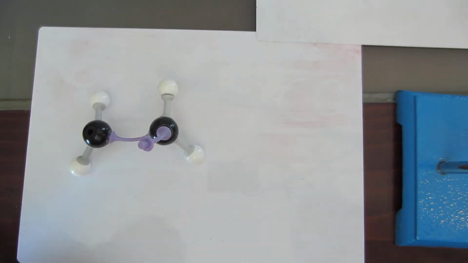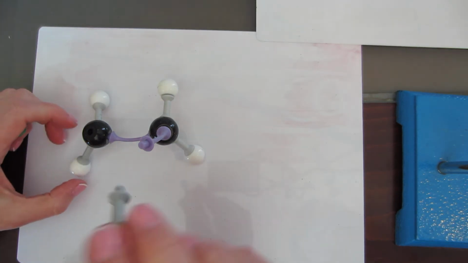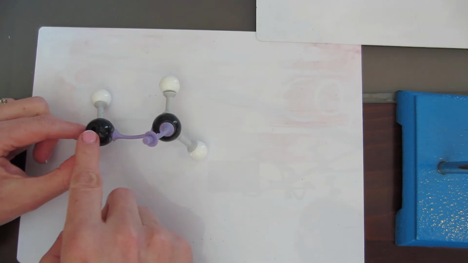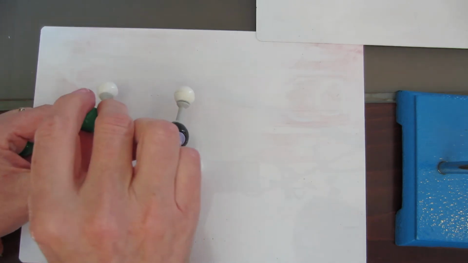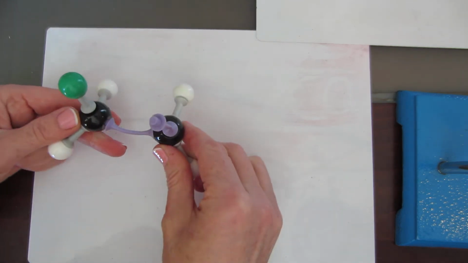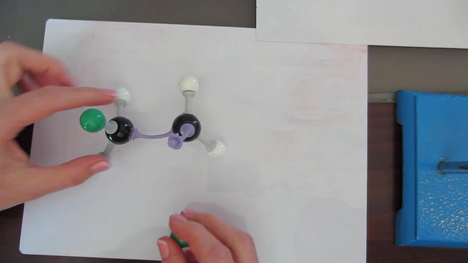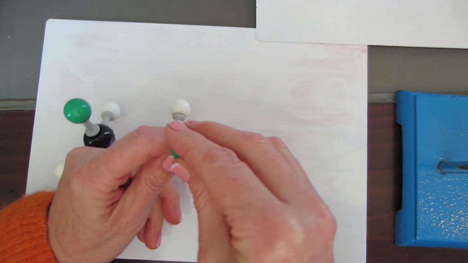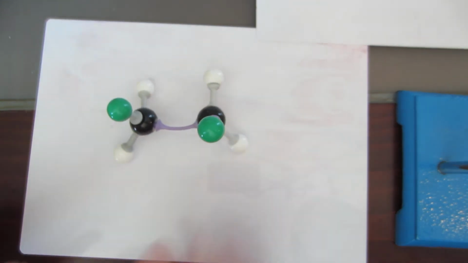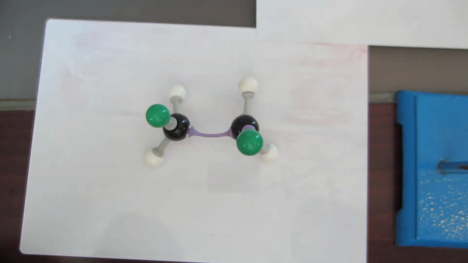So there's room for another substance, another atom, another group to bond on to each carbon atom where the double bond used to be. So if we add bromine, one bromine atom adds on to here, one bromine atom adds on to the other carbon atom where the double bond used to be.